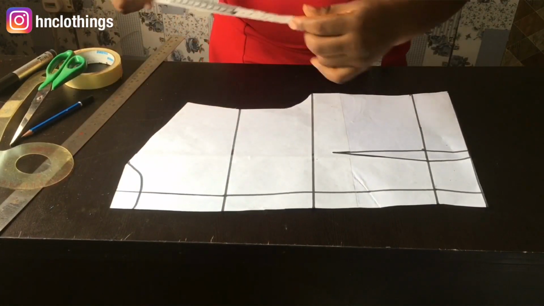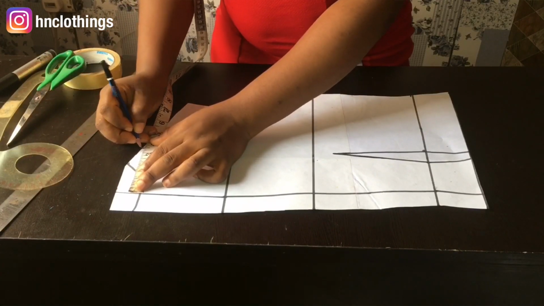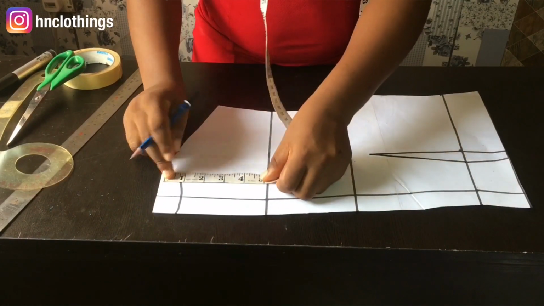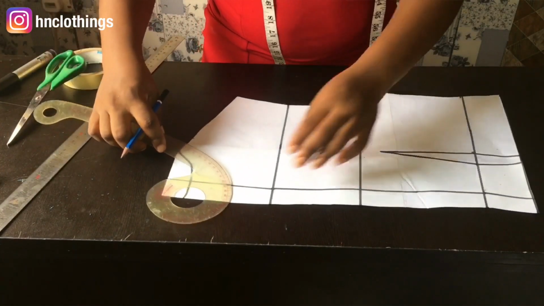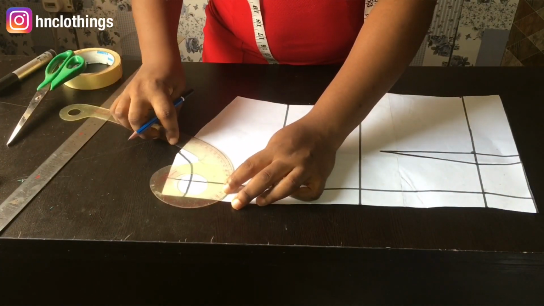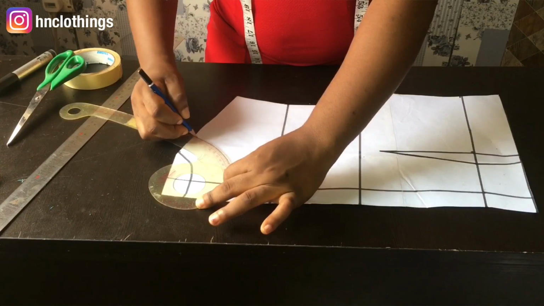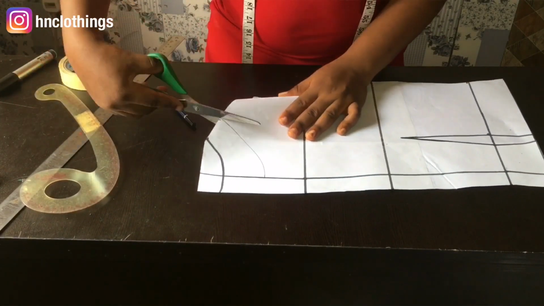So from the zip line, measure your 3.5 inch width like so. You don't even need to let the back go down so low. It can be up to about 3 inches. It's fine because there's a lot of drama in the front. So a round neck or a boat neck at the back is fine. You just cut it like so.